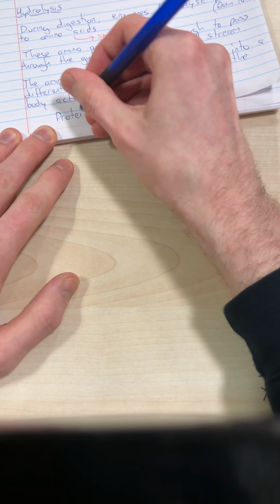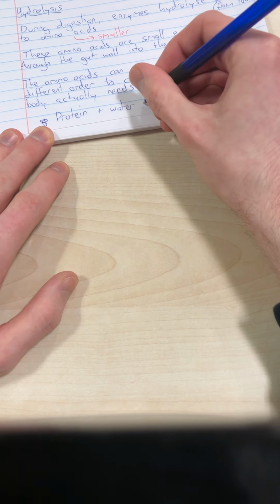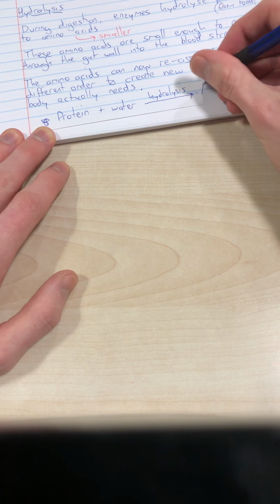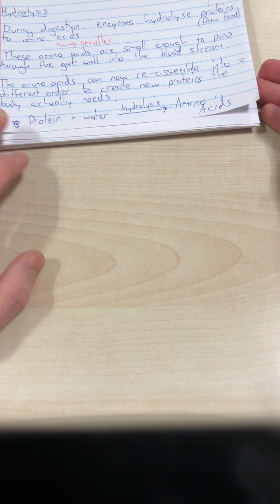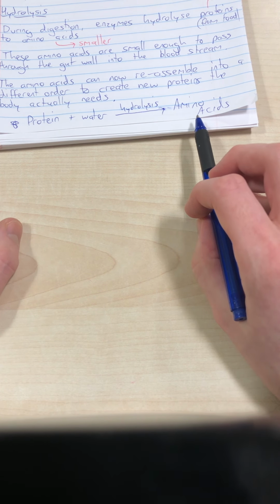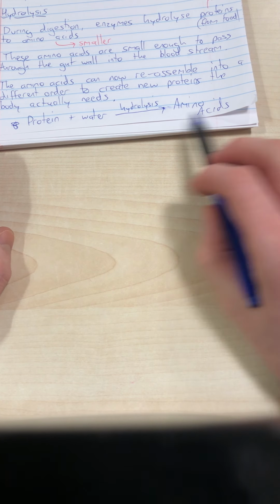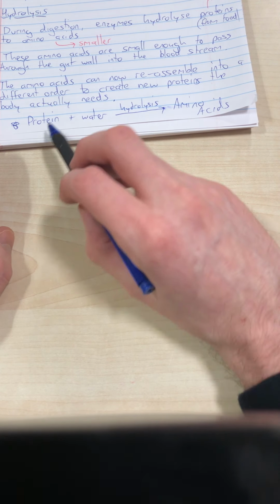So what's happening here? Overall reaction is you are taking a protein, you add water, you're going through hydrolysis, and you're making amino acids. And remember the amino acids can form proteins again, and because they can assemble in a different order, it doesn't have to be the same order. That's the cool thing about this. It can be a different order into a protein that we actually need. And remember, if we are joining amino acids together, it's a condensation polymerization reaction.